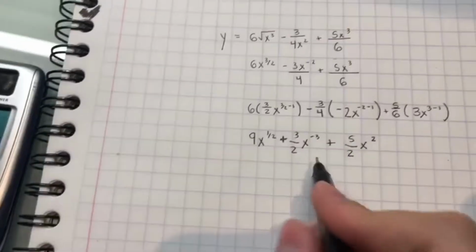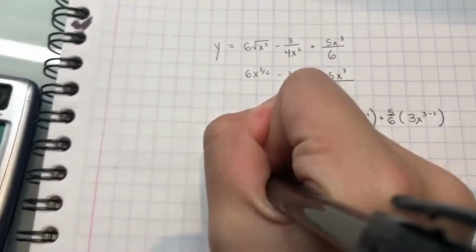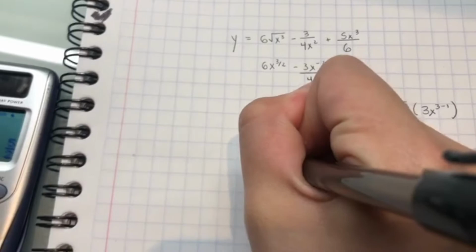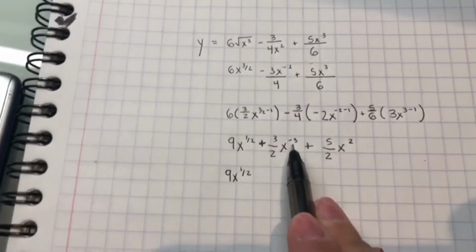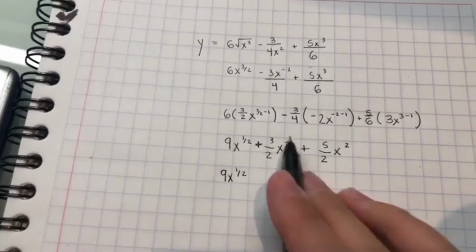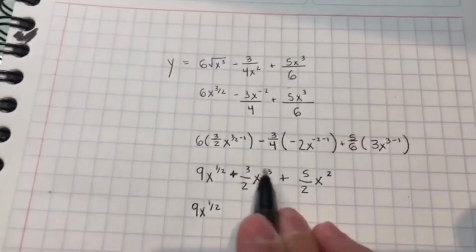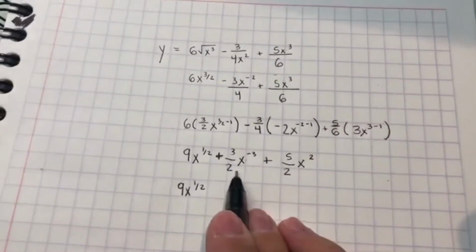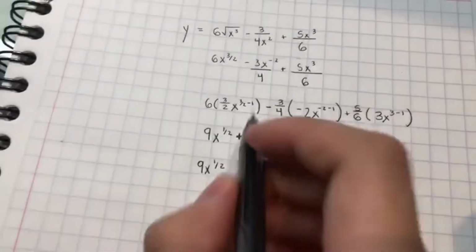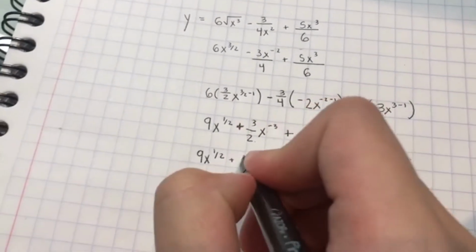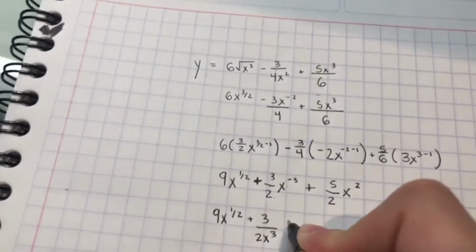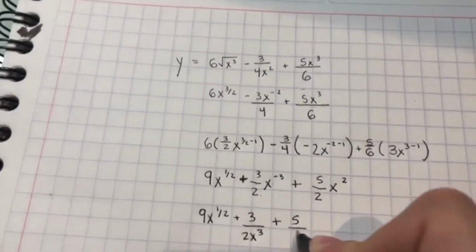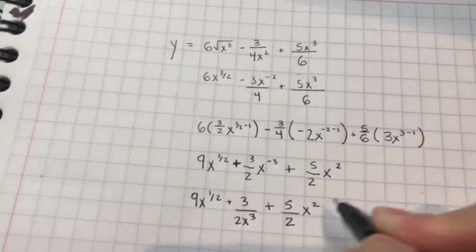Now we have to rewrite it. And here we can see that we have a negative number, so we have to put it here next to the 2. So it's 3 over 2x cubed plus, and we leave this the same.